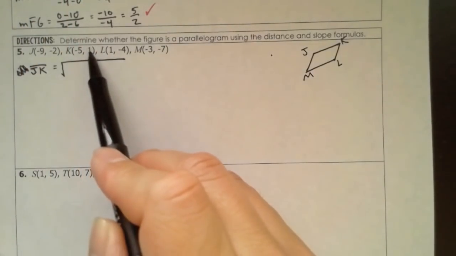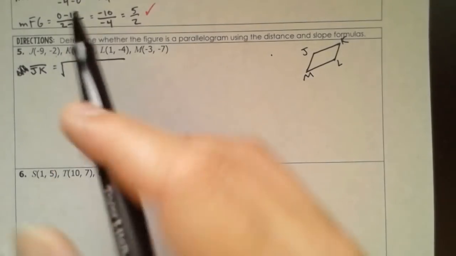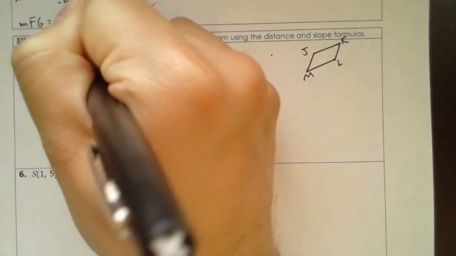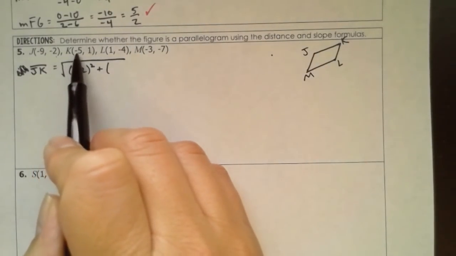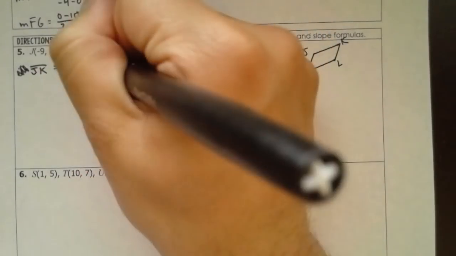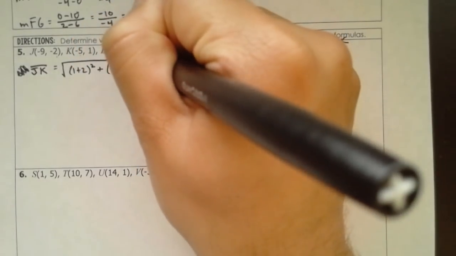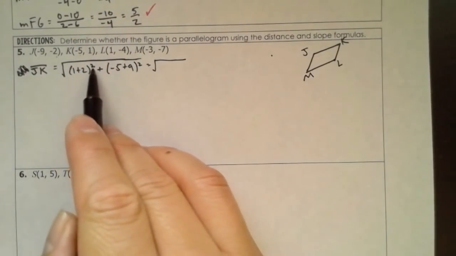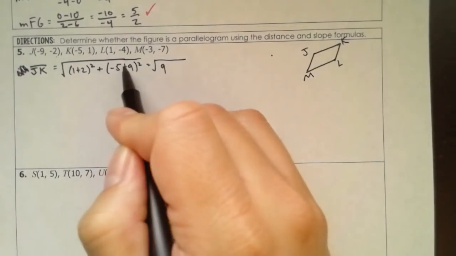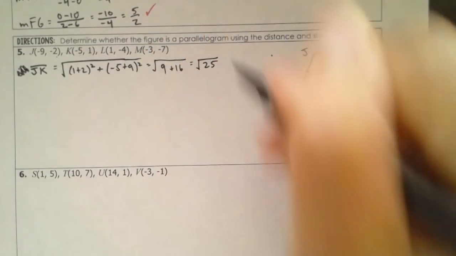There's J, there's K, so I have my Y subtracted 1 minus -2, so it becomes 1 plus 2 squared plus -5 minus -9, so it becomes -5 plus 9 squared. 1 plus 2 is 3, 3 squared is 9, -5 plus 9, that's positive 4, 4 squared is 16, and this gives me square root of 25.